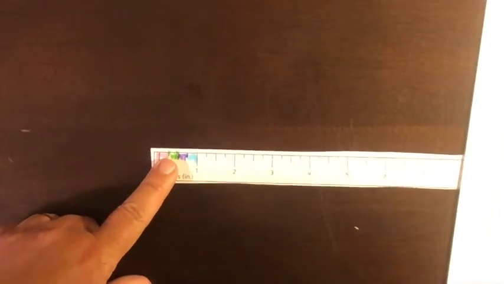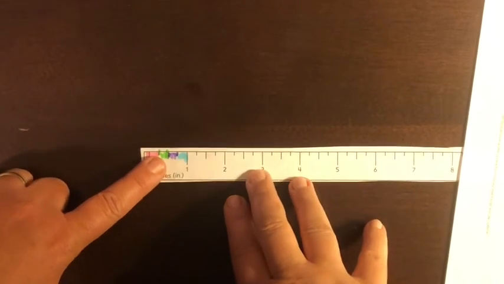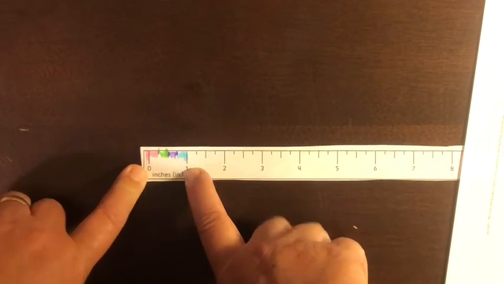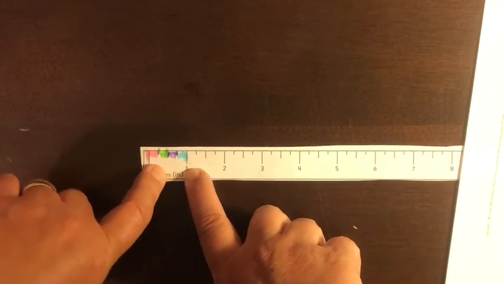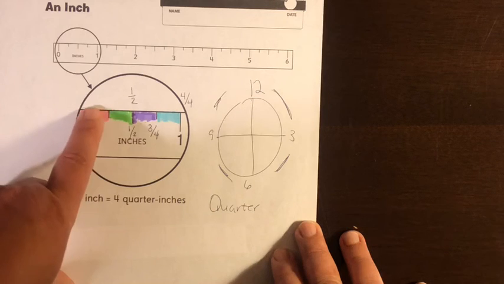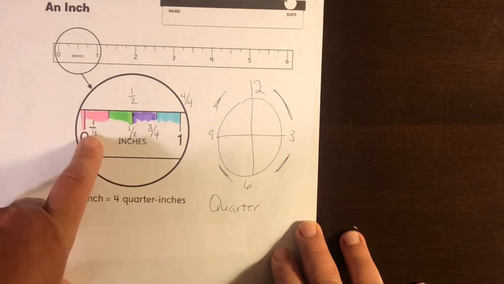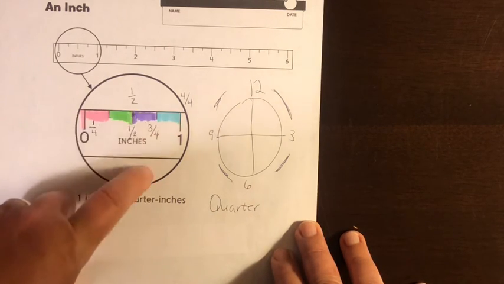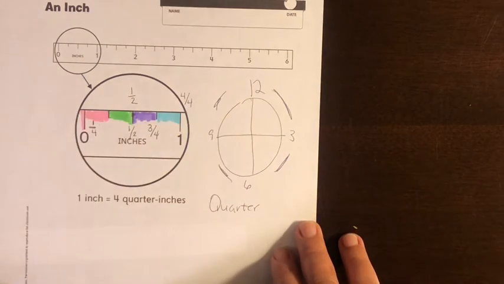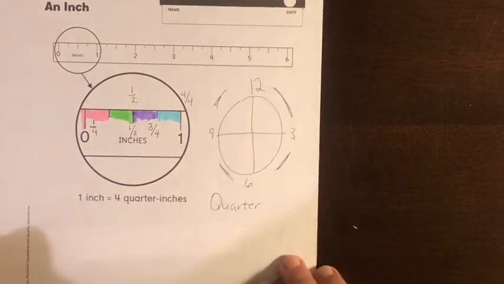We want to make sure that we understand that each section of this ruler that I've highlighted, there are 4 sections. We've talked about partitioning off a shape. Well, we've kind of partitioned off this ruler to see the 4 sections. Here's the close-up view again. The first section, which is in pink, Miss Foster did, is 1/4, and then the 2 sections together is 1/2. 3 sections is 3/4, and then all 4 sections make a whole. So that would be your nearest inch mark.